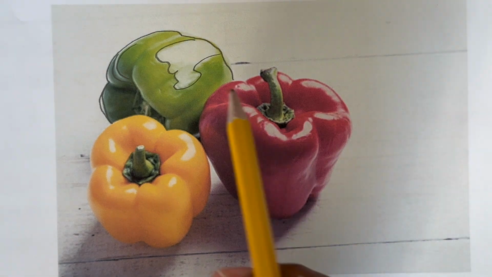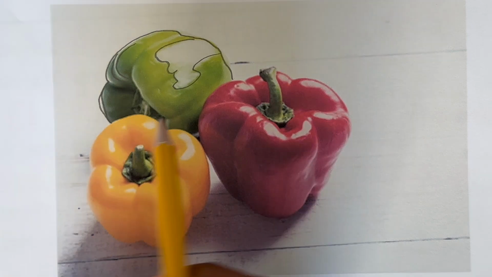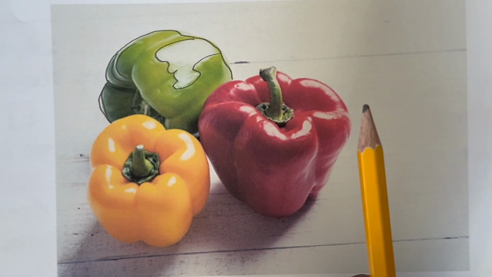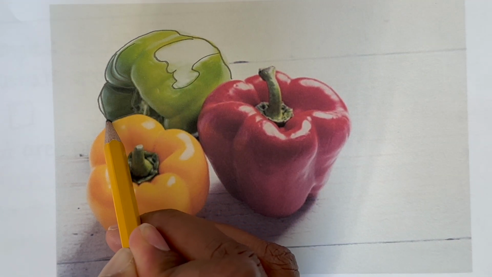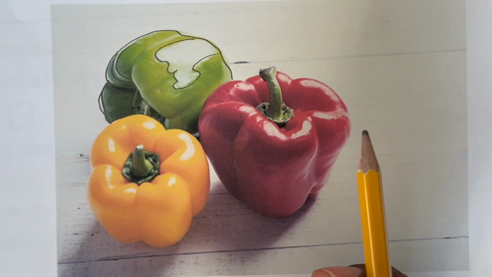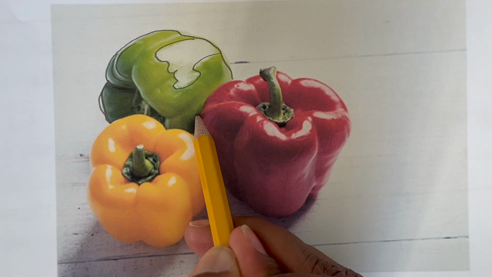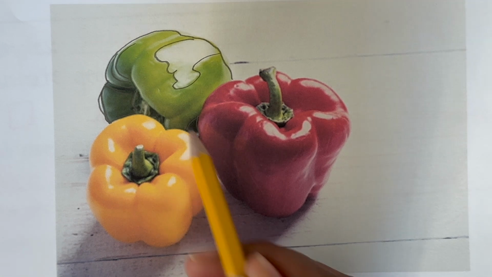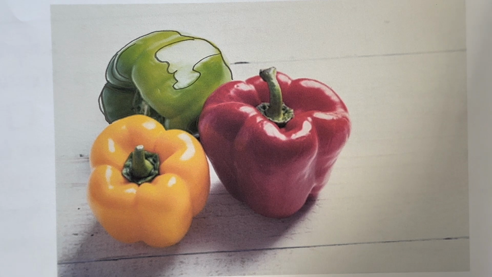Where are some shadows at? Let's go with our shadows, our darkest points. I see a shadow here. Let me outline this here. Let me outline that little shadow there. I'm going to outline this shape here. Right? Here's a mid-tone. Well, no, we're sticking with shadows. Let me outline this shadow that's hidden between the yellow and red bell pepper. There's a shadow there. So I'm going to outline that in the form of a shape.